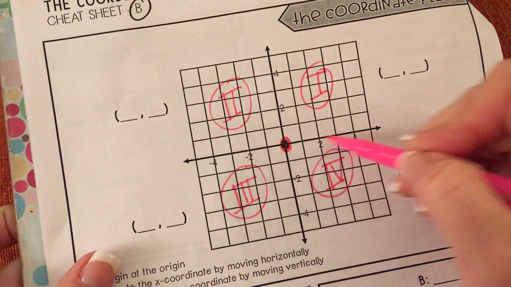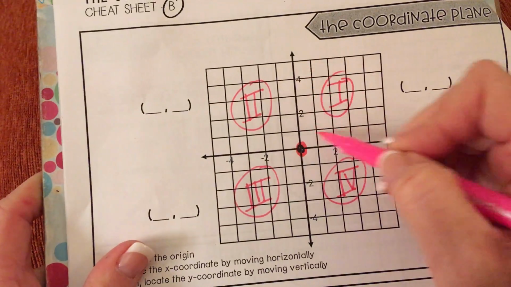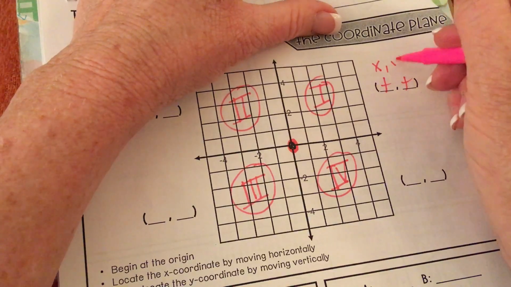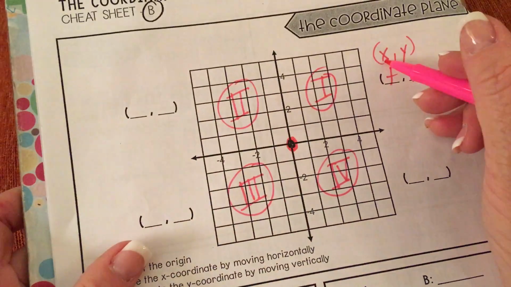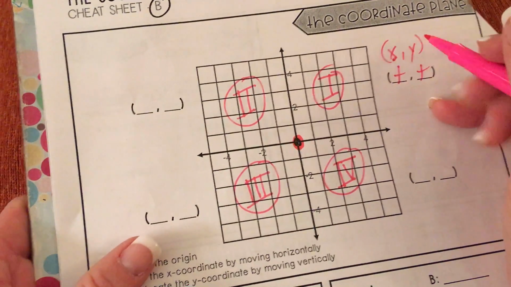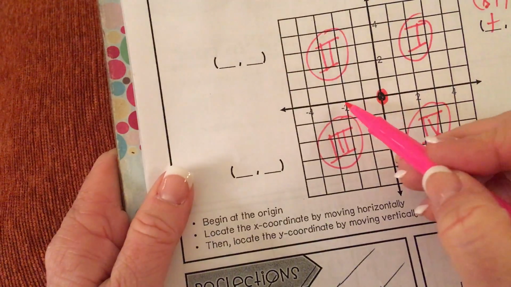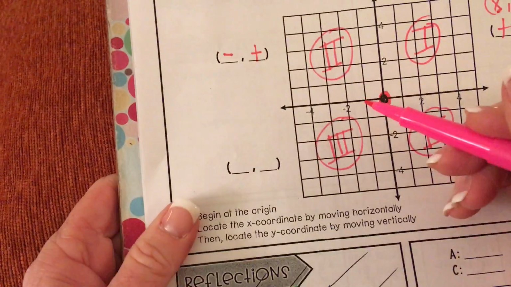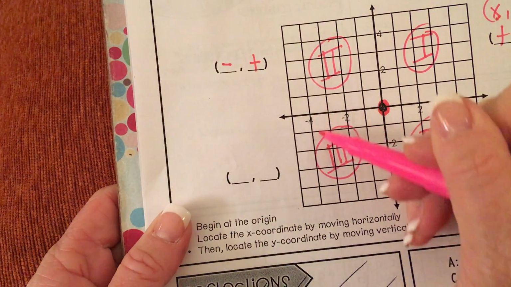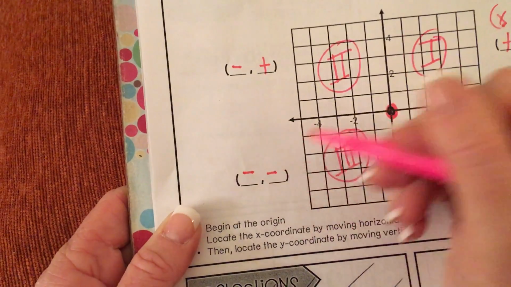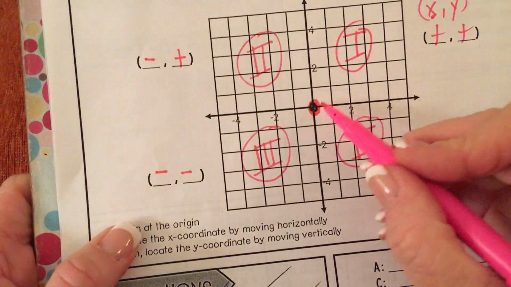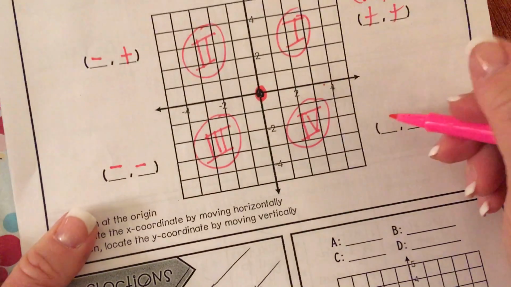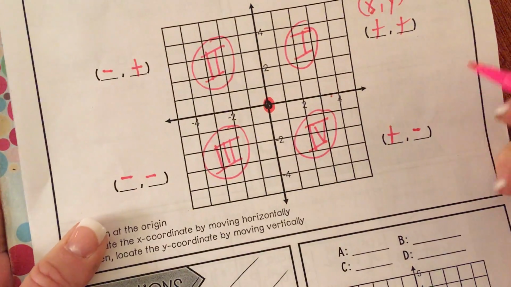So everything over here, and this is where you started learning about the coordinate plane, everything over here is positive, positive. And this is x, y, right? Ordered pairs. The order is x first, then y. When you get over here, x is negative, but y is positive. When you get over here, x is negative and y is negative. So this is negative, negative, quadrant 3. And this one, quadrant 4, x is positive, but y is negative.